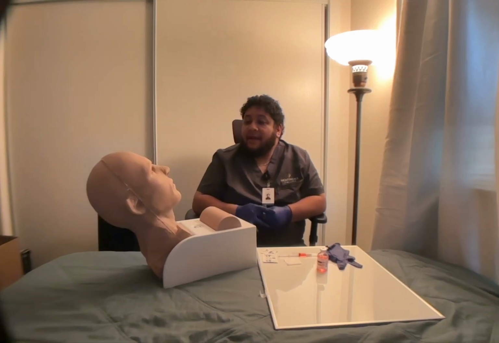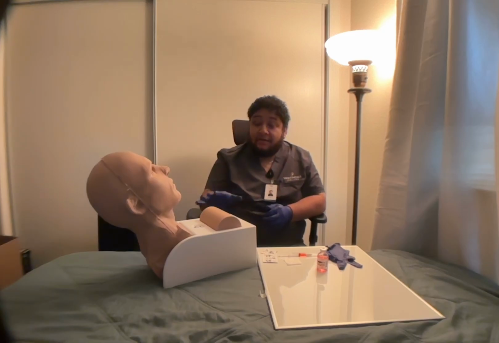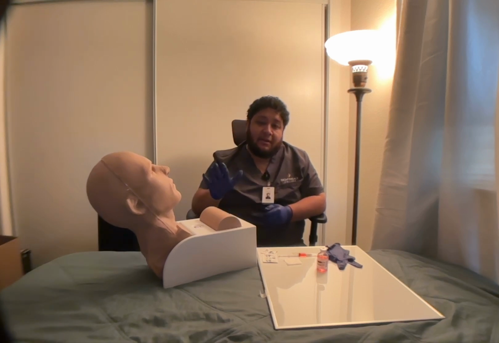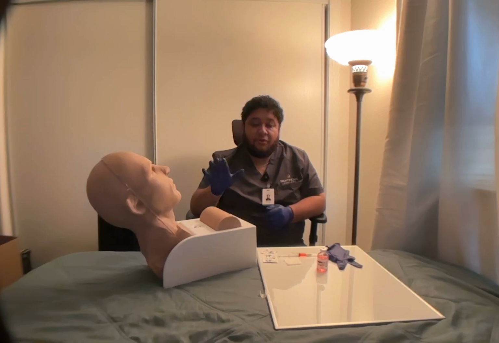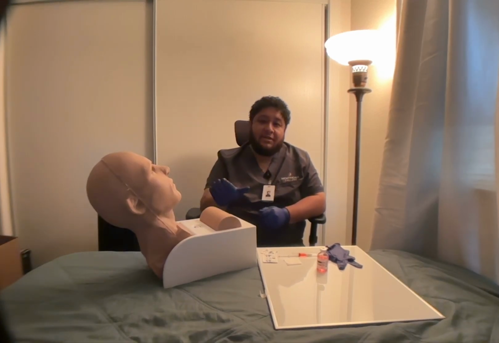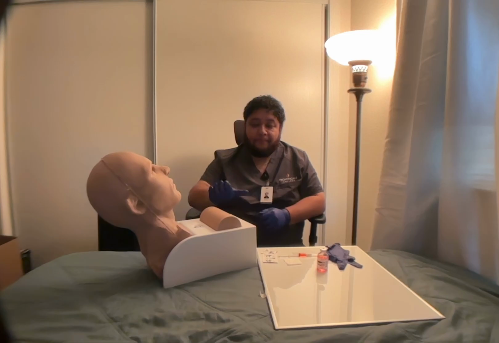Mr. John, is it okay to touch you? Yes? Okay, thank you. Now that I have permission, I'm going to place the heel of my hand over the patient's greater trochanter, and then I'm going to point my thumb towards the patient's groin. It has to be somewhat perpendicular.